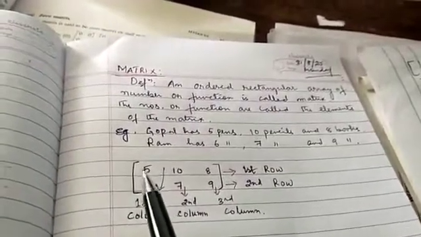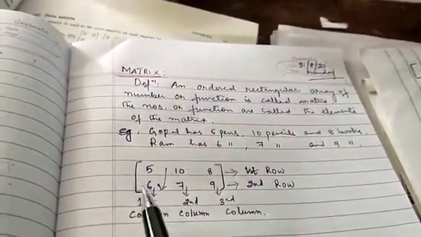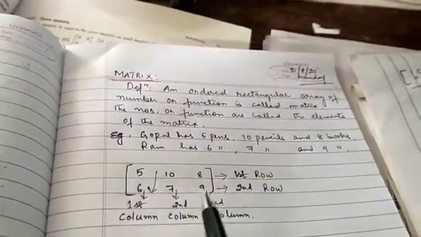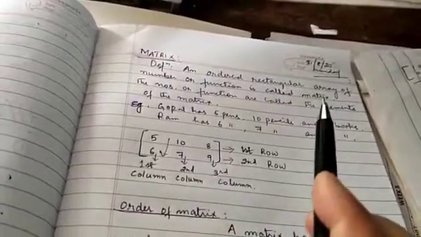Once again, this is your first row, a horizontal line represents a row, and this is your second row. A vertical line represents your column. So this is your second column and this is your third column. And 7, 10, 8, 9, these are the numbers, the elements of your matrix.